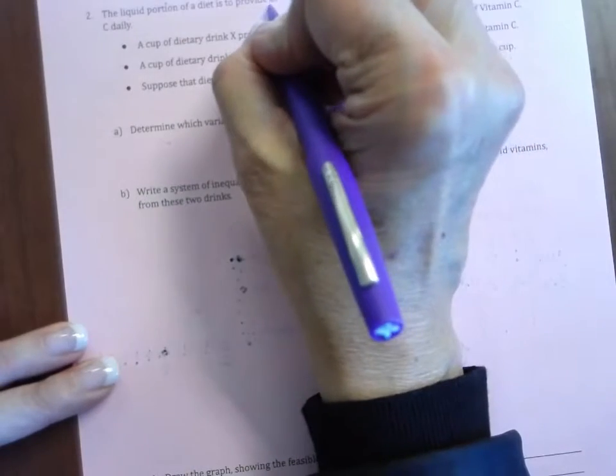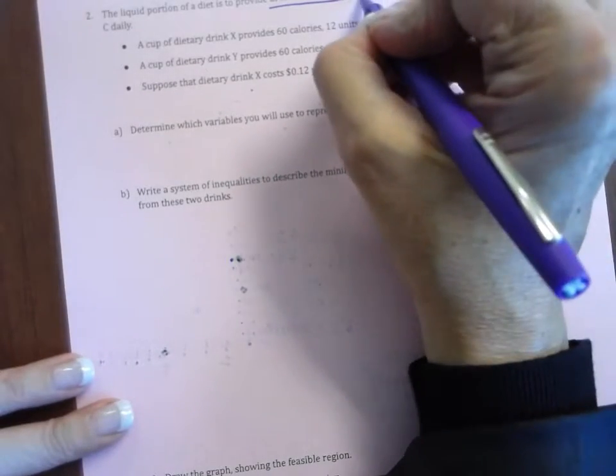All right, we have a liquid portion of a diet. It needs to provide at least 300 calories. It needs to provide 36 units of vitamin A and 90 units of vitamin C. Okay?